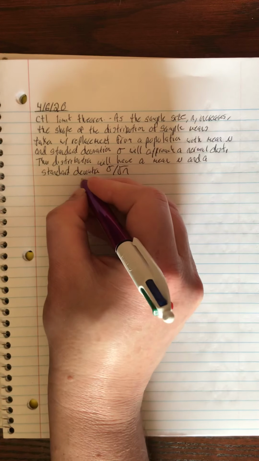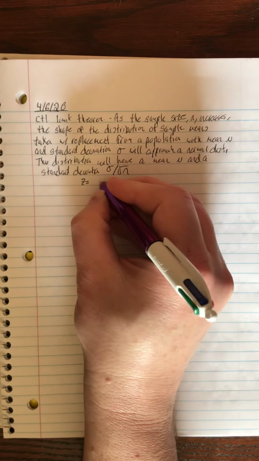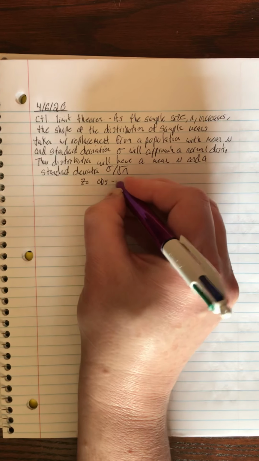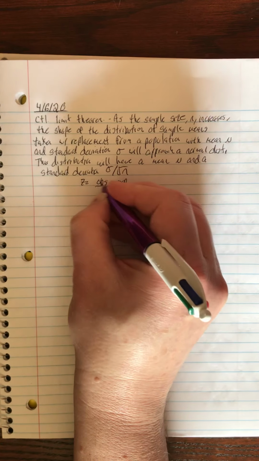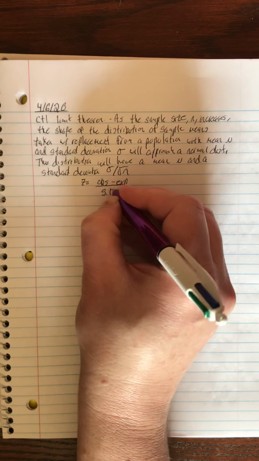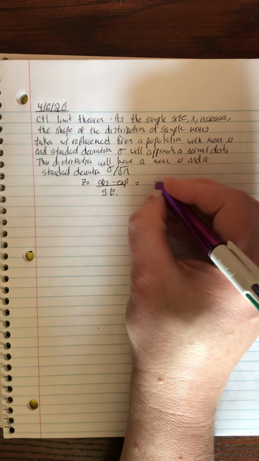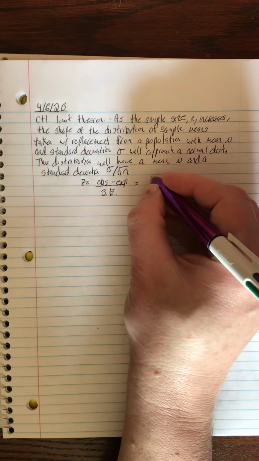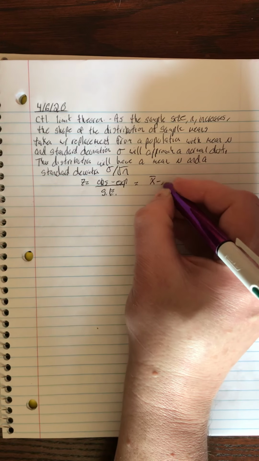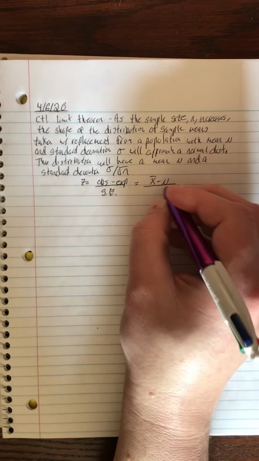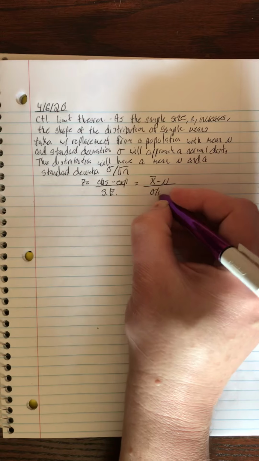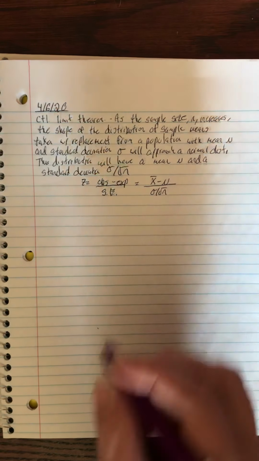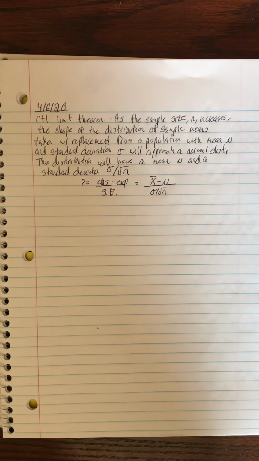So our z-score is observed minus expected over the standard error, which in this case is going to be x bar, the observed, minus the expected, which is mu, over sigma divided by the square root of n.